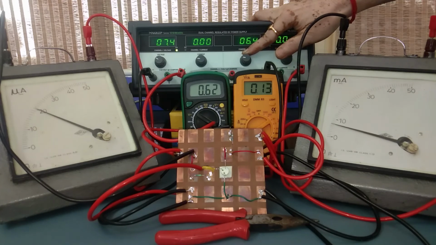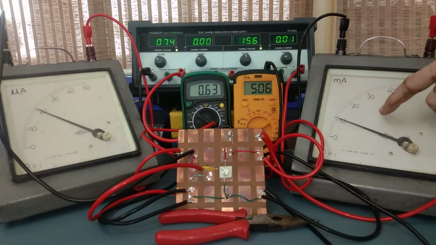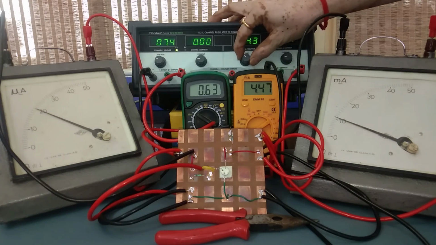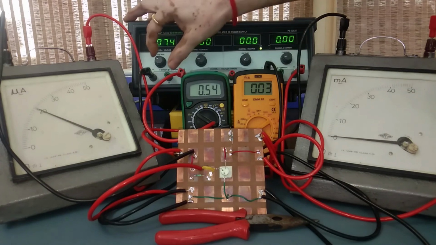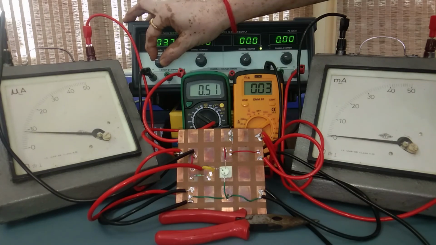Initial rise is very fast. Then you can see we have reached a constancy in this collector current. However, the main thing that we have to note here, again we will go back to 10 microampere.